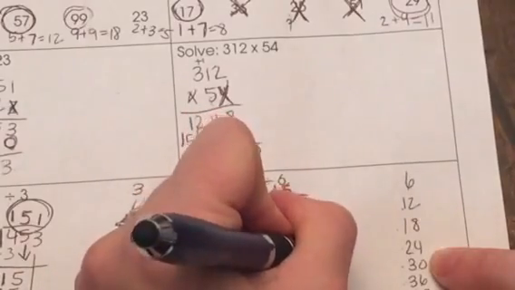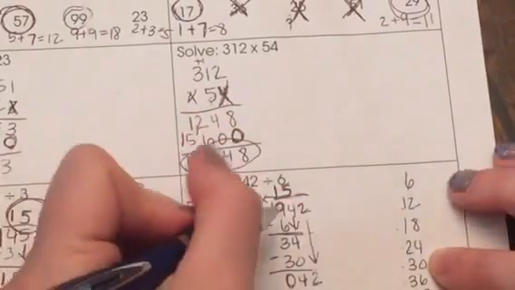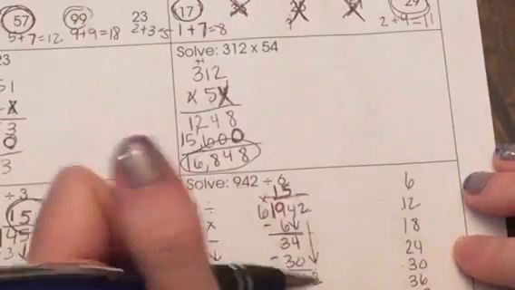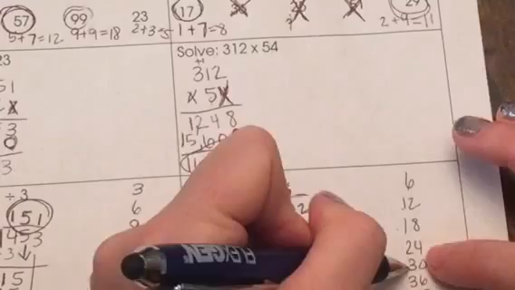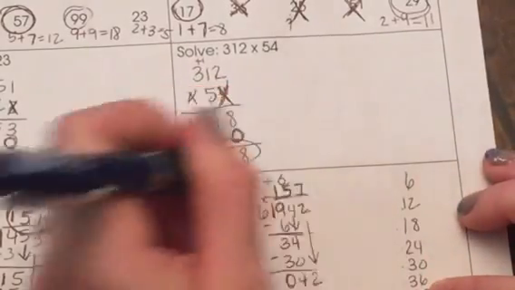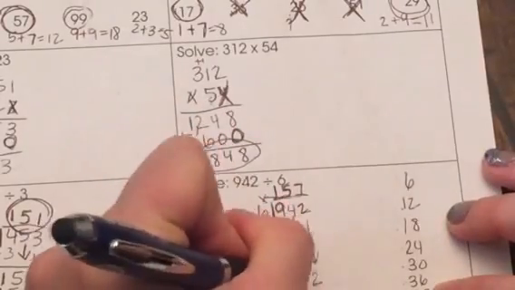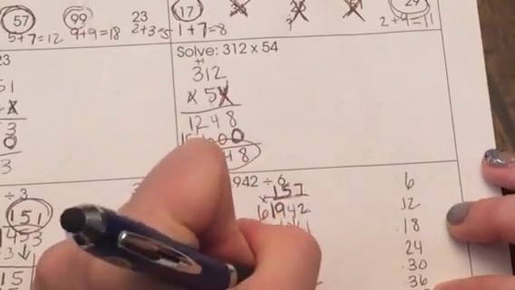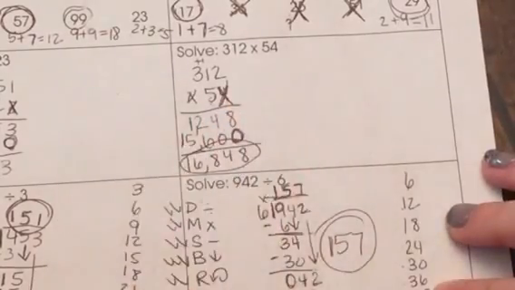Bring down my next number, which is a 2, and I'm going to repeat. How many times can 6 go into 42 without going over? 1, 2, 3, 4, 5, 6, 7, right on the dot. So 6 times 7 is 42. Take the 2 from the 2 is 0. So our answer is 157.